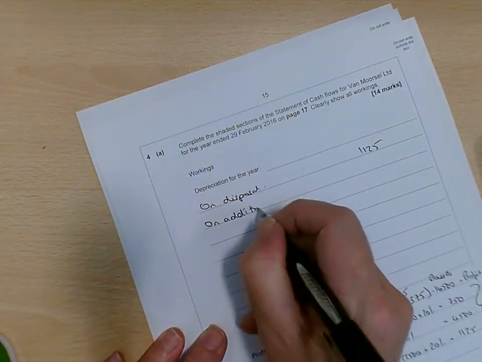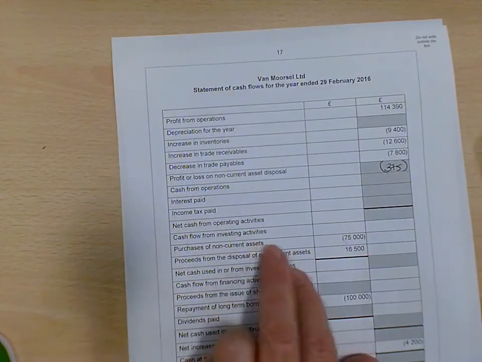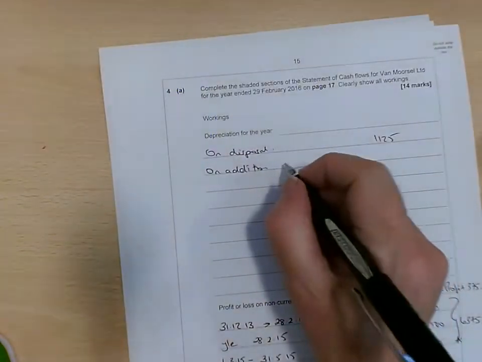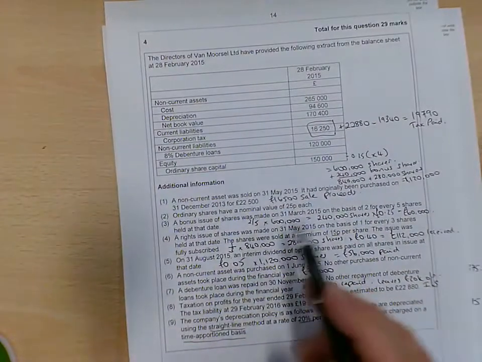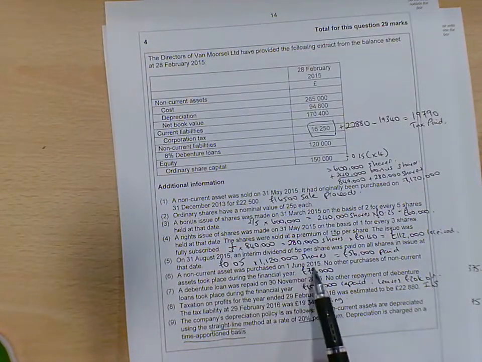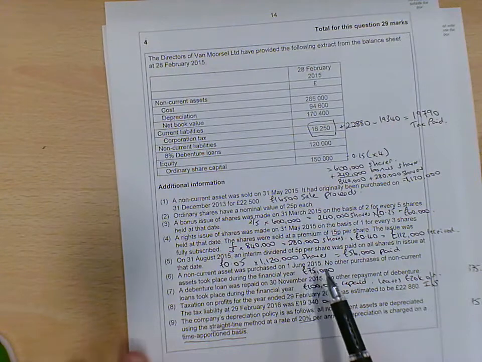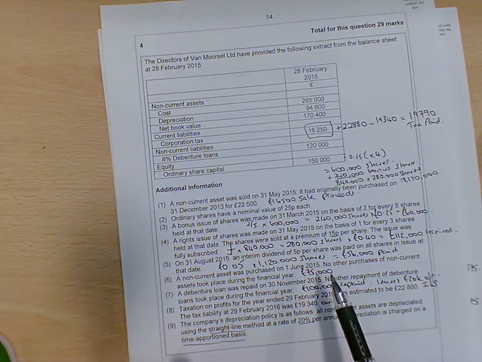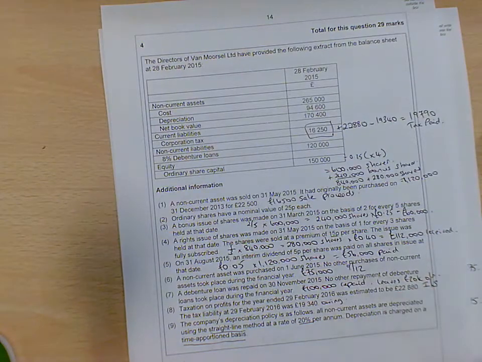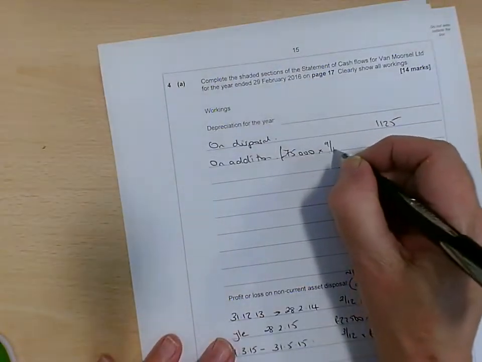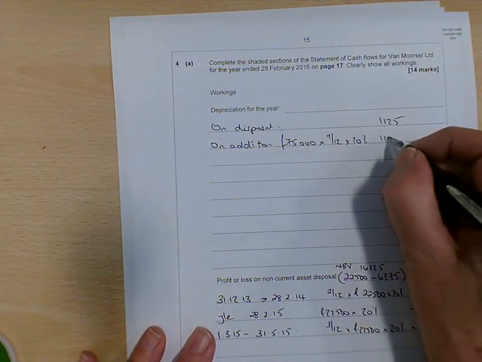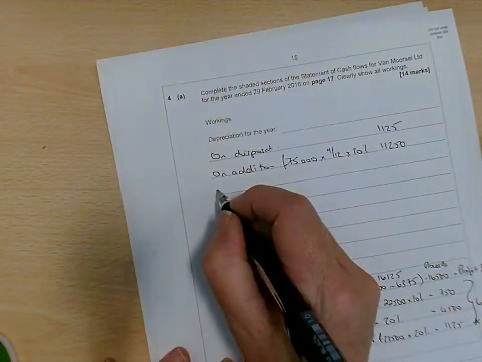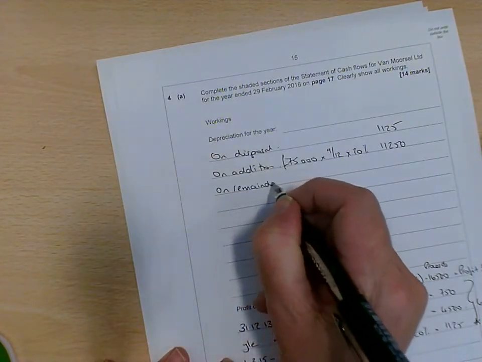Depreciation on the addition. Okay, now let's see. We're told on here that we bought a non-current asset. It cost £75,000. Let's have a look at when we bought it. So let's go back to this original piece of information. So a non-current asset was purchased on the 1st of June. So we've got June, July, August, September, October, November, December, January, February. So it's 9/12 into the year. So the depreciation is going to be 75,000 times 9/12 times 20%. 20% times 9/12 is 11,250.